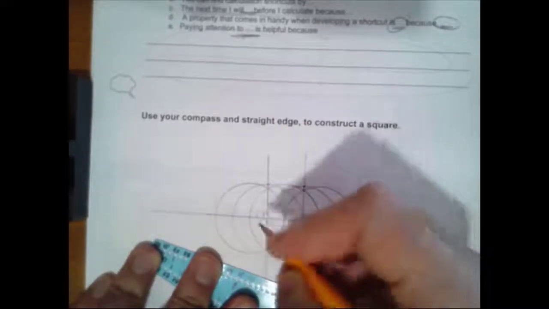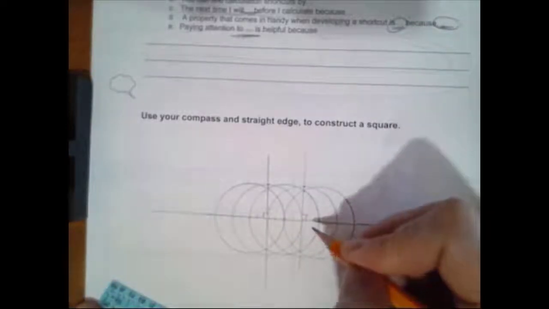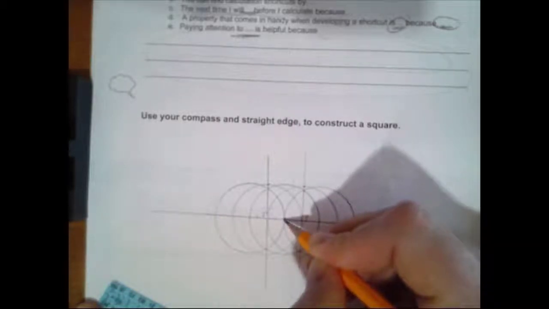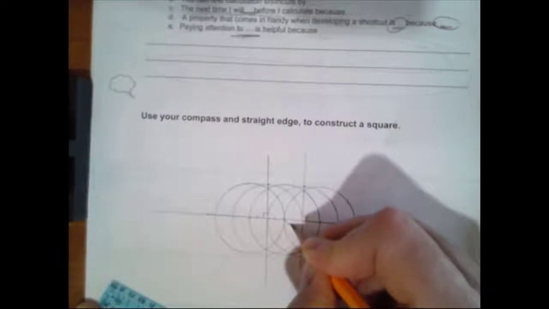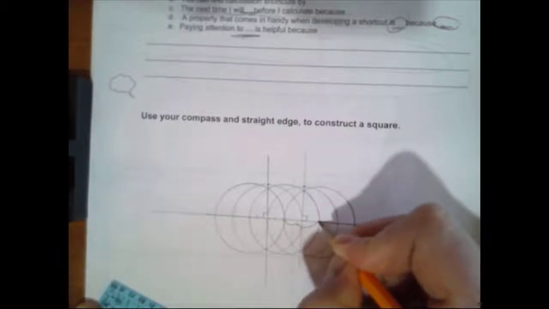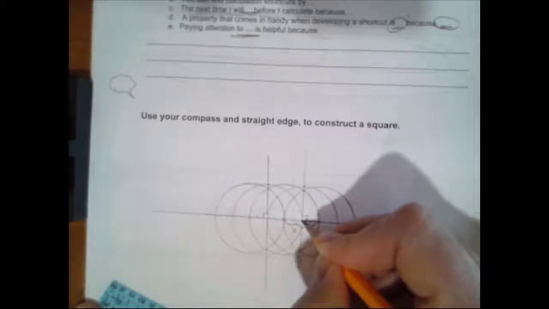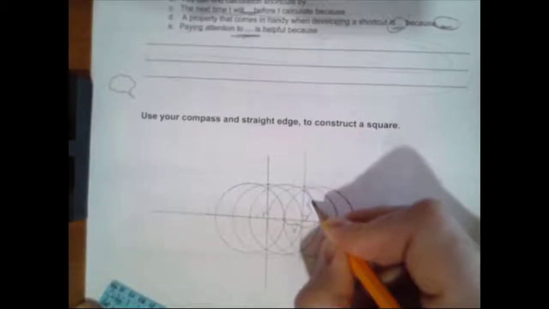My square is going to be right at the top of this circle, that new circle I did. Right at the top there, because all these circles are the exact same size. If all these circles are the exact same size, then the radius of each circle is the same size, which means the distance from here to here is x. And if this is the same size circle, the distance from here to here is also going to be x.